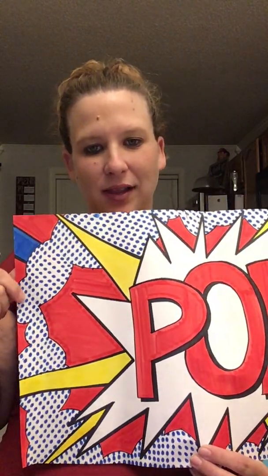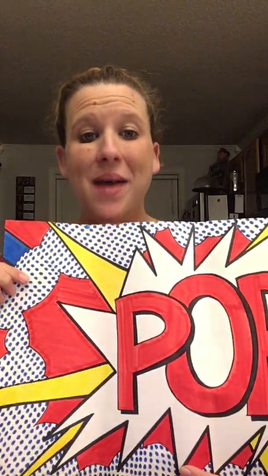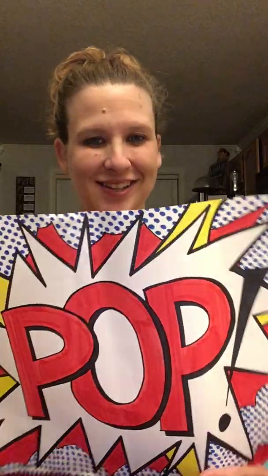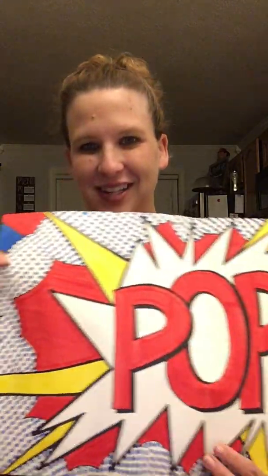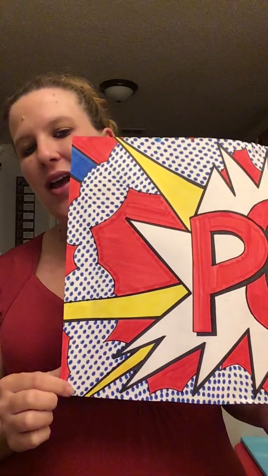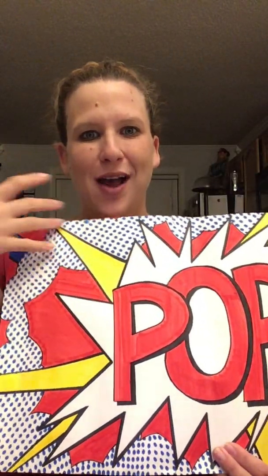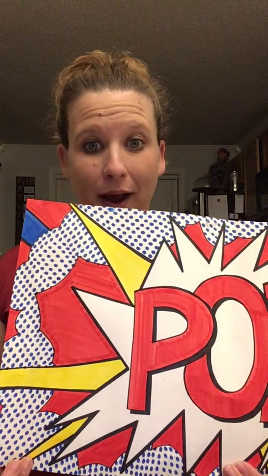Then I did this cloud-like layer with my Ben-Day dots. And you will be using Ben-Day dots, just like Roy Lichtenstein did with every single one of his projects. So I have this kind of cloud layer, and almost like you've had this explosion and now there's almost maybe some smoke or something behind it.